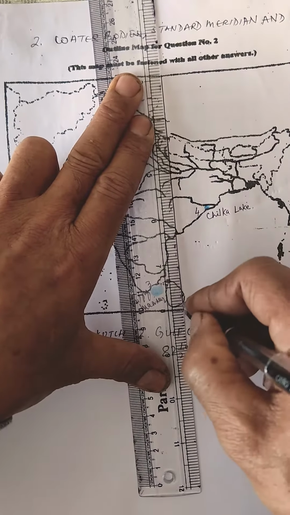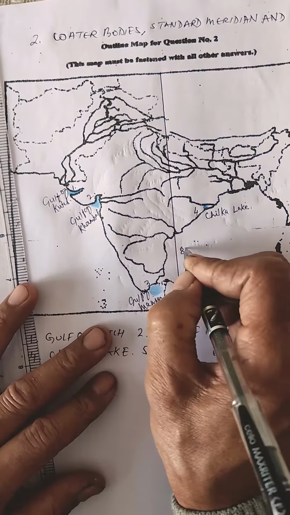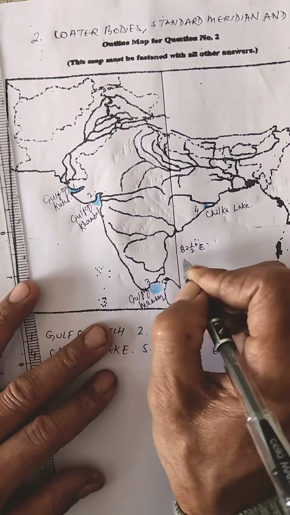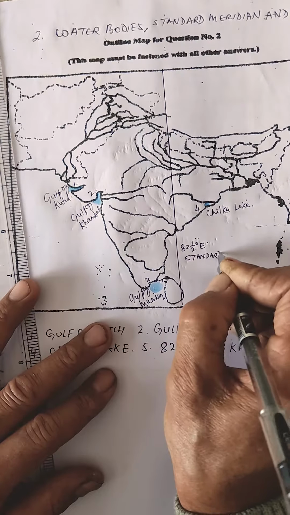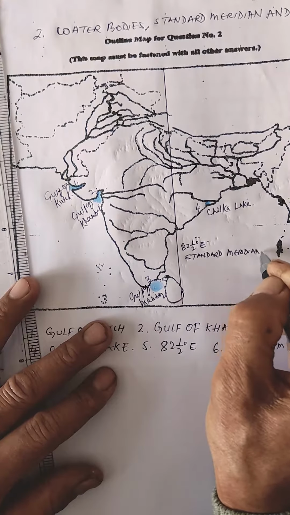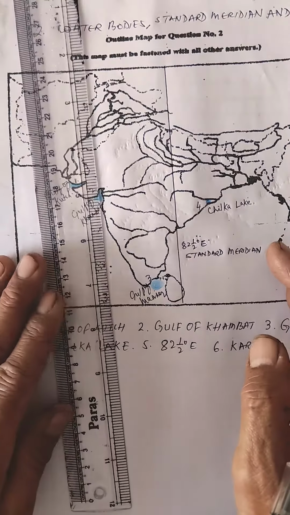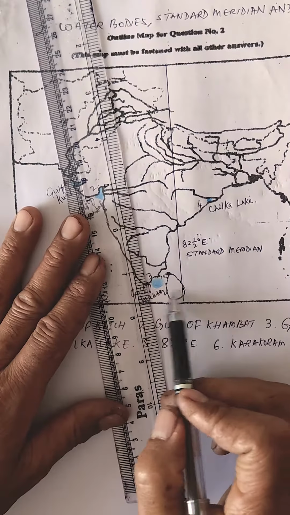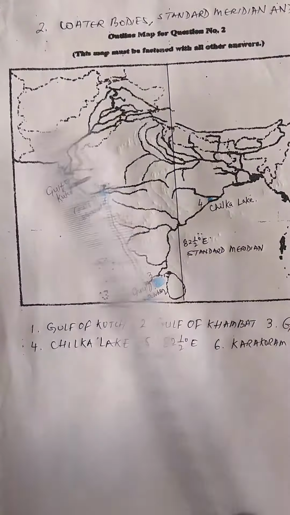So here comes your standard meridian. 82.5 degree, you can call it the standard meridian. Meridian means longitude. There is no latitude, only one meridian is given as per the reduced syllabus. So don't come too much inside. I have come slightly in, but it should be slightly on the edge. So here this is the standard meridian.